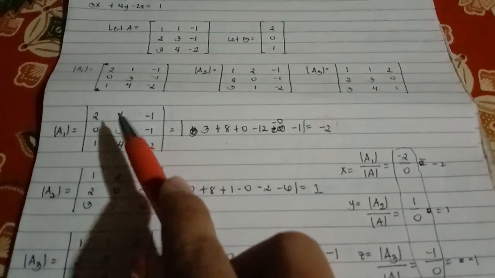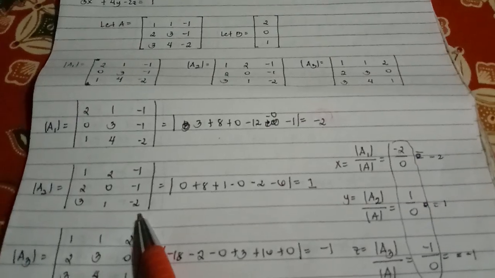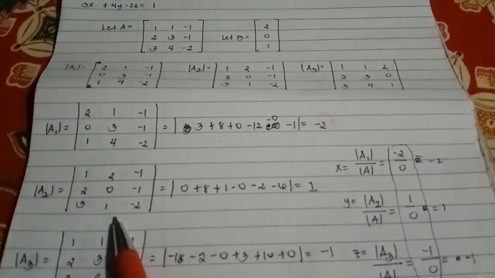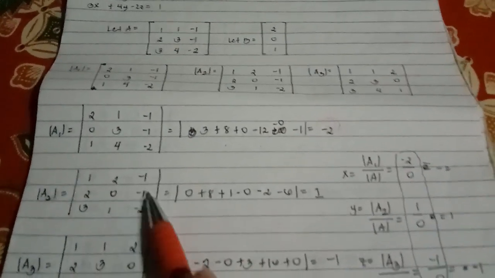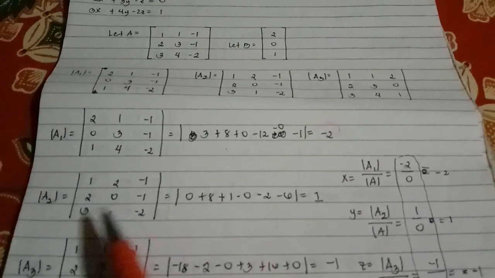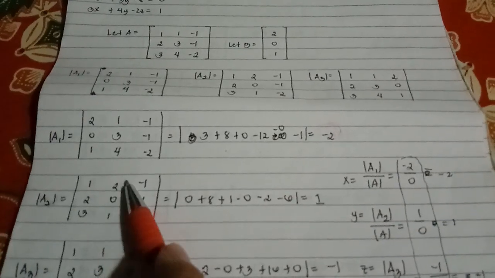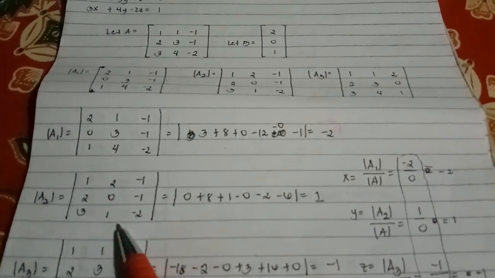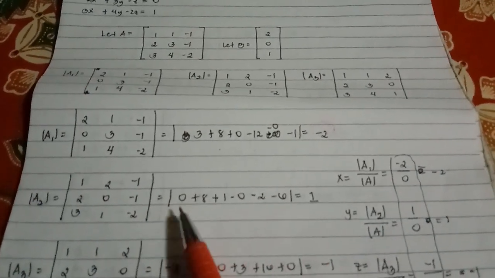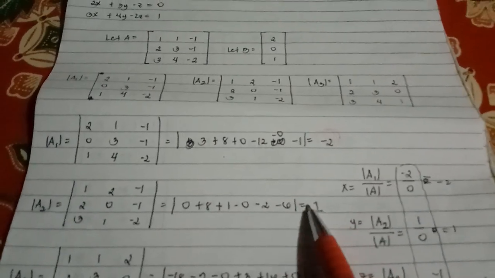So, same as in getting A sub 1, we multiply 1 times 0 times negative 2, which is equal to 0. 2 times 1 times negative 1 is equal to negative 2. 3 times negative 1 times 2 is equal to negative 6. So, 0 plus 8 plus 1 minus 0 minus 2 minus 6 is equal to 1. So, this is the determinant of A sub 2.